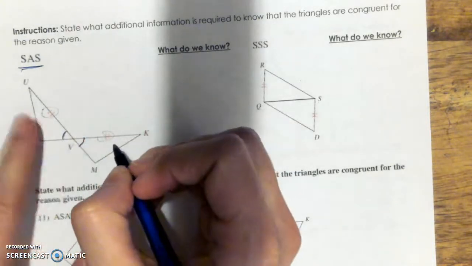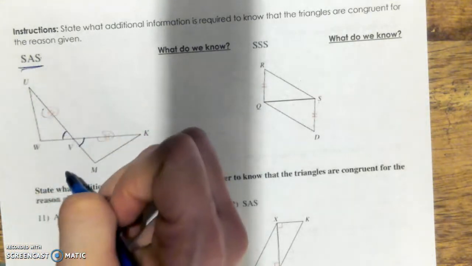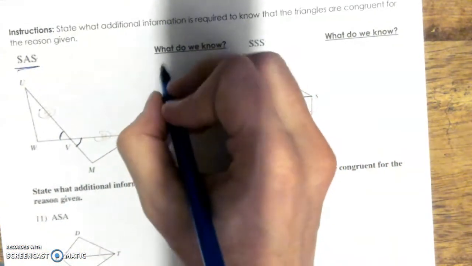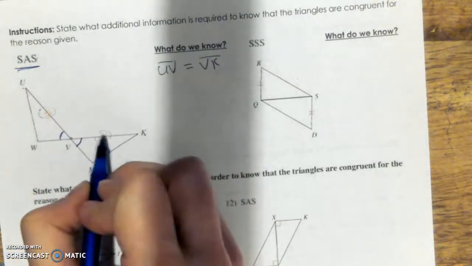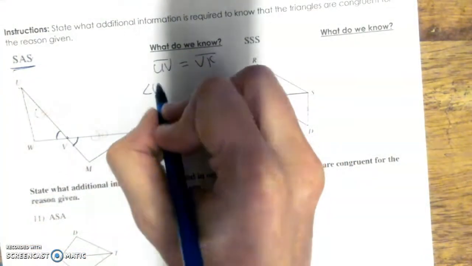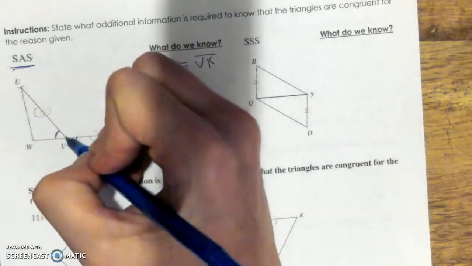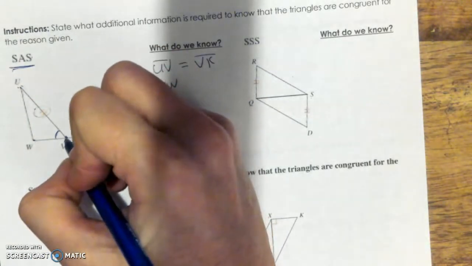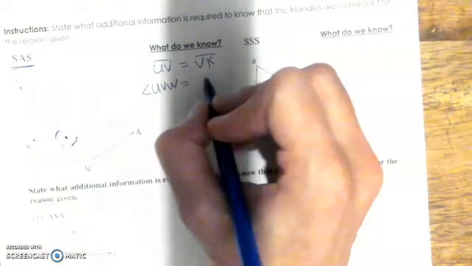Yes. I know that vertical angles are congruent. So if I want to use side angle side, I need one more side, right? What do we know? We know that side UV is equal to side VK. I know that here is U to V and V to K. I know they're equal. I also know that angle UVW, and I know we haven't done a lot of notation with angles with 3 letters, but just connect the dots. UVW. The actual vertex of the angle is always the middle letter. I know that UVW is equal to KVW.